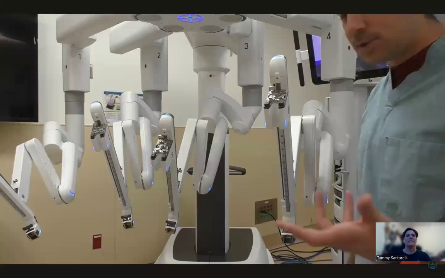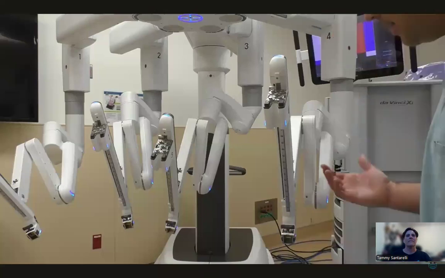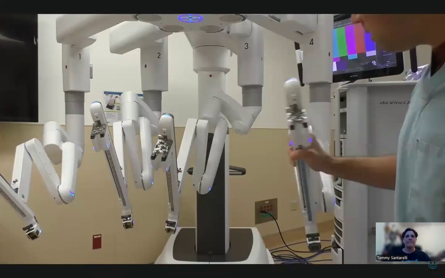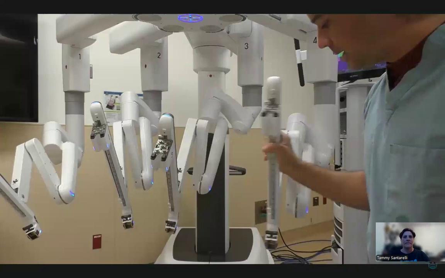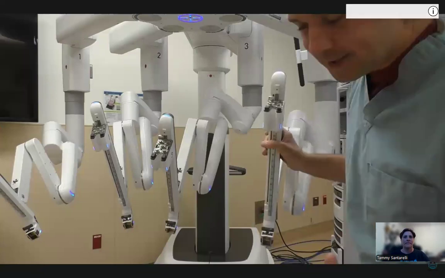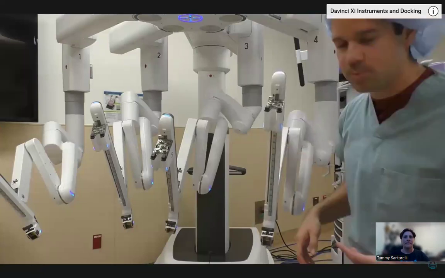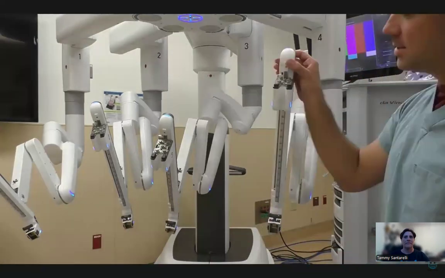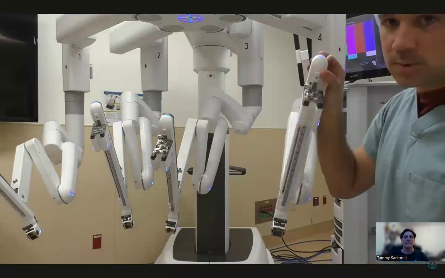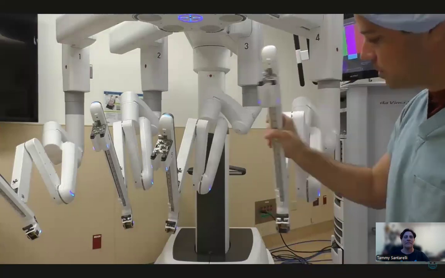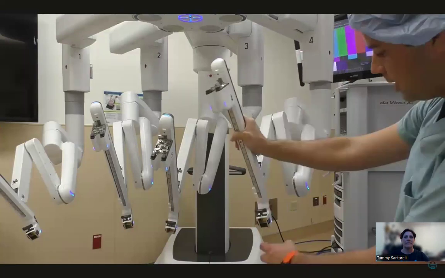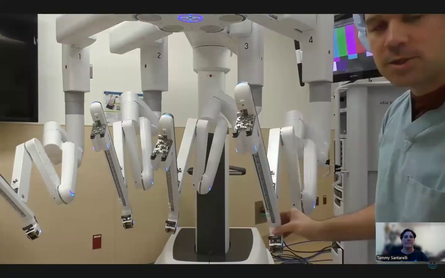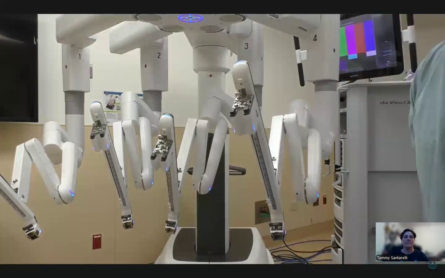Now, what's new with the Xi, which is pretty cool, is the fact that you can just grab it and you can move it yourself in all of these directions. I feel like that's a little bit too much brute force than I'm used to. So I do still use the buttons because it's fine movements and it's easier to dock these arms with fine movements rather than just taking the whole thing and trying to put it into the trocar this way. Much easier with fine movements with the buttons.